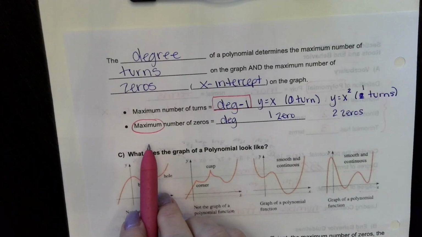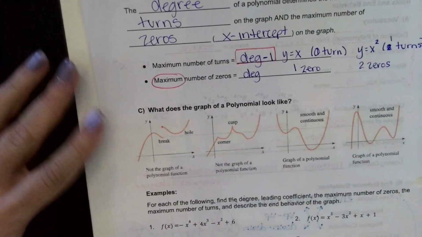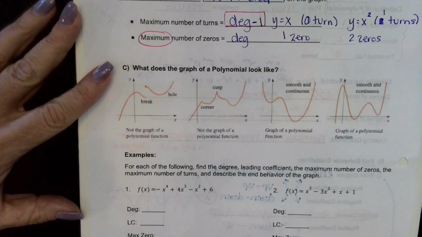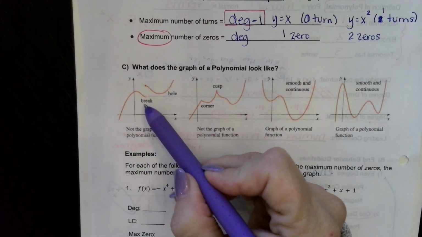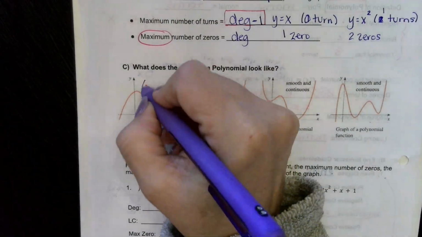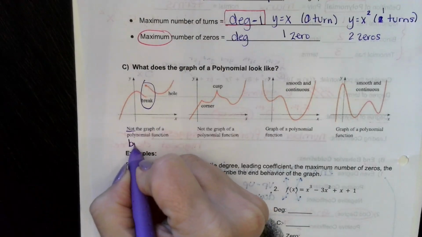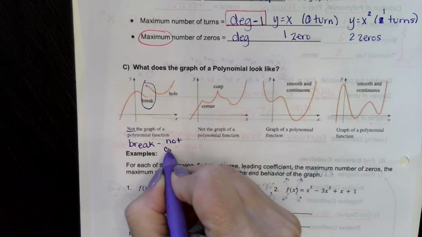All right, so let's talk about one other thing when we're talking about what a polynomial looks like. So I have 4 examples of a polynomial here. So this is the first one, and this is not a polynomial, and it tells you right here it's not a polynomial because this has a break in the line. So this break means that it is not continuous.